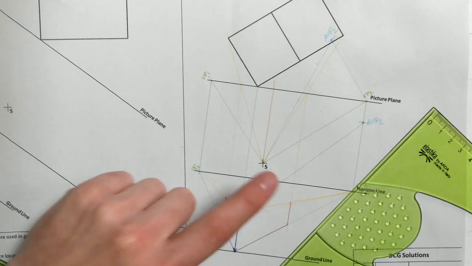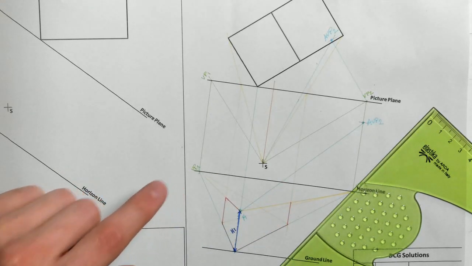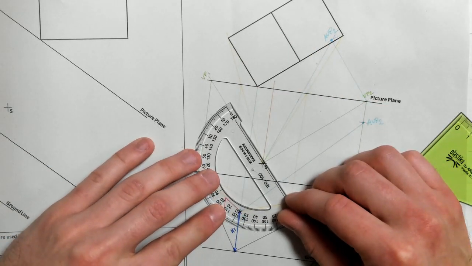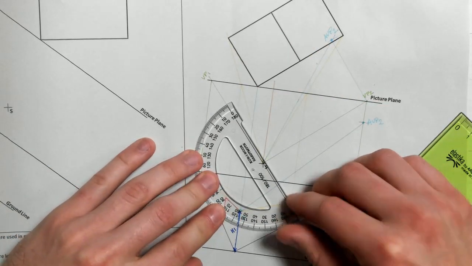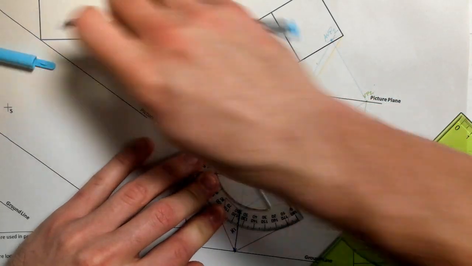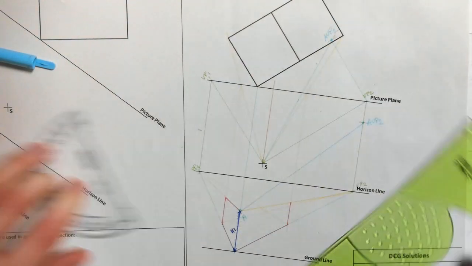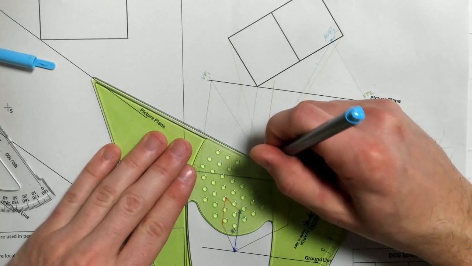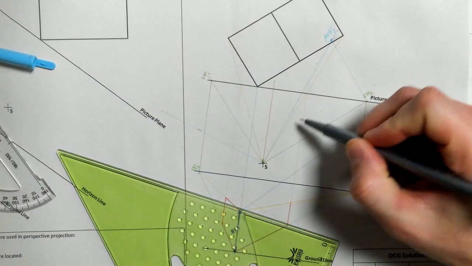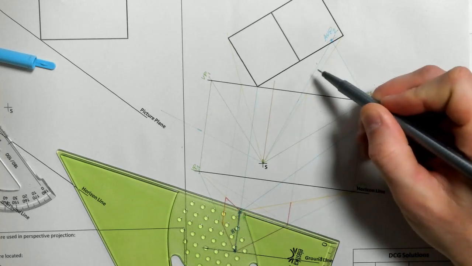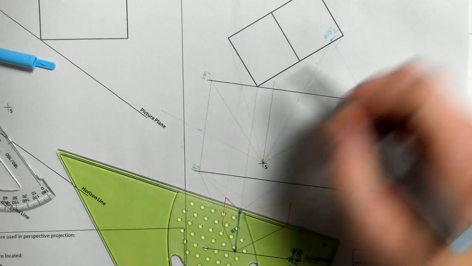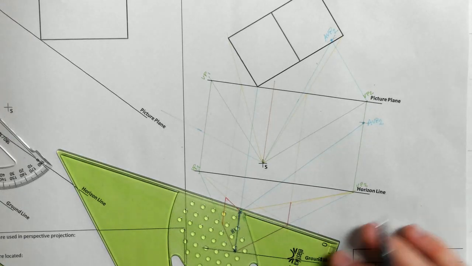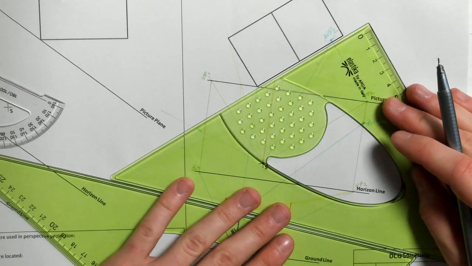Now both sides are pitched at 30 degrees. So let's grab our protractor again. We're going to measure our 30 degrees out. We're literally just repeating the process. It is worth noting that on this side I've done the auxiliary vanishing point line going up, and this time I'm doing it beneath the picture plane. It doesn't matter which way you do it. You can do that either way.